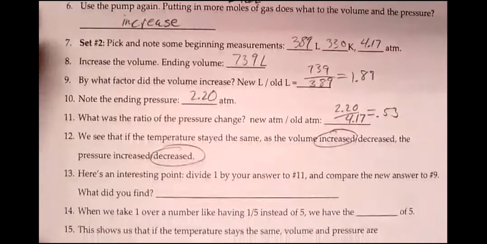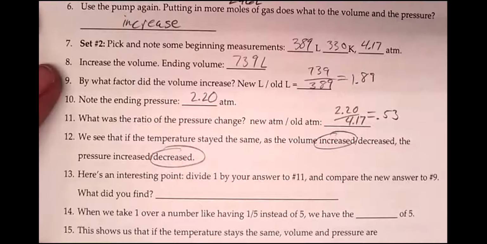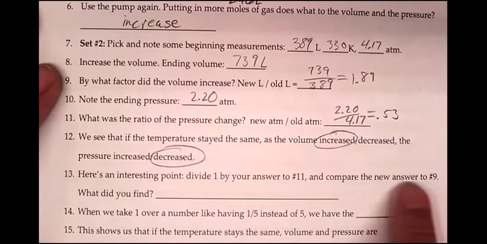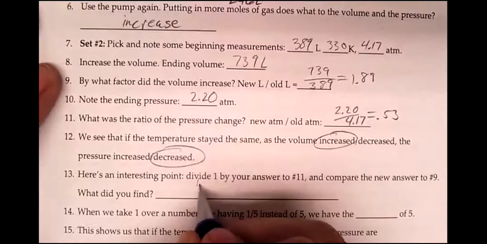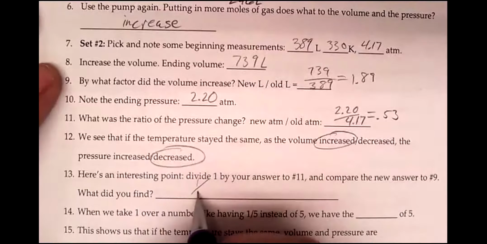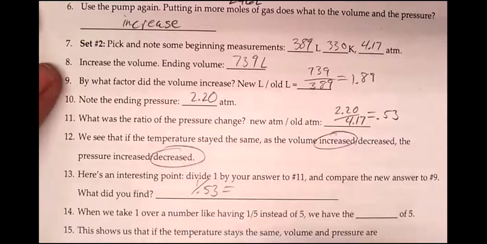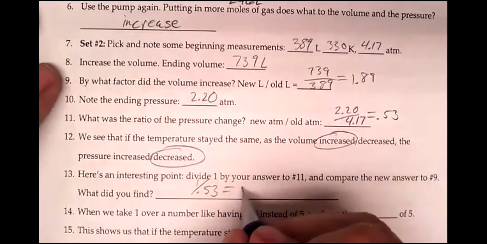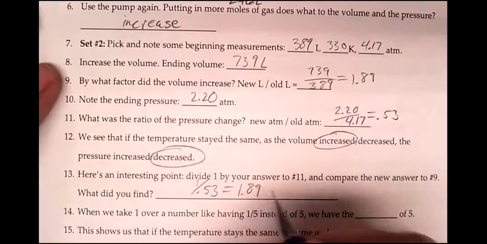Number 13. Here's an interesting point. Divide 1 by your answer to number 11 and compare the new answer to number 9. 1 over the answer from number 11 is what? Somebody type it in for real. 1.89. Trying to disprove my point.